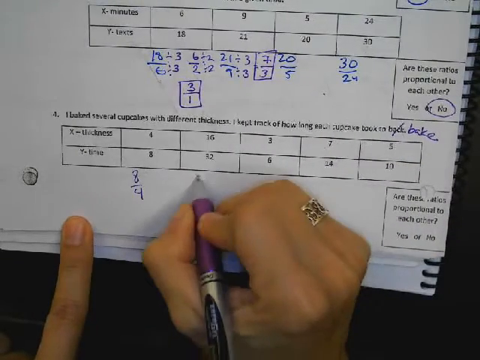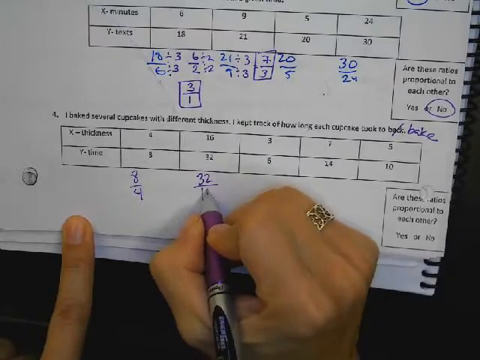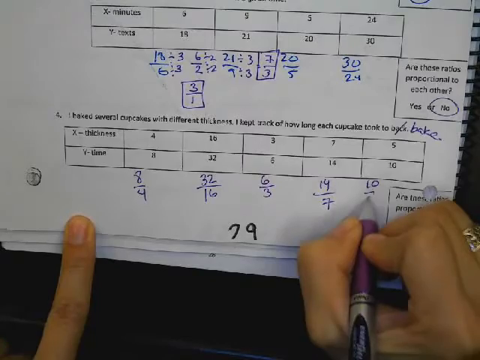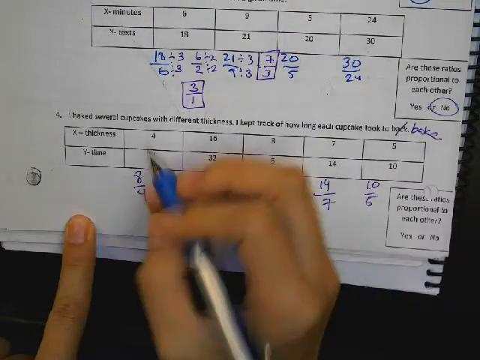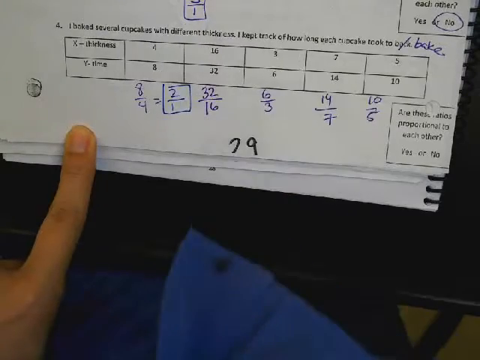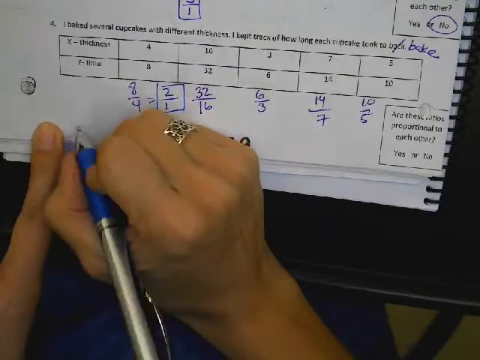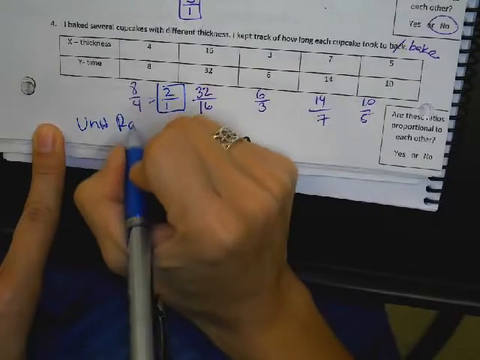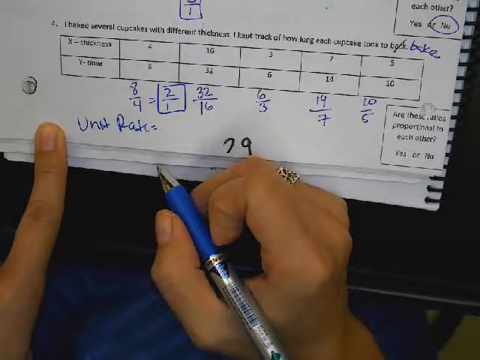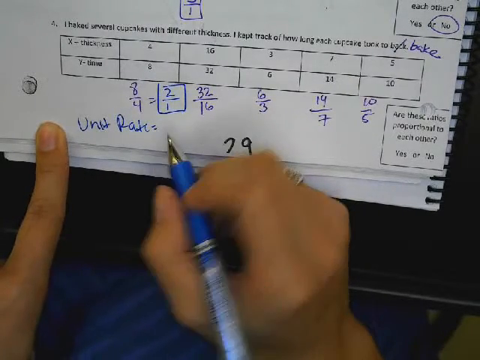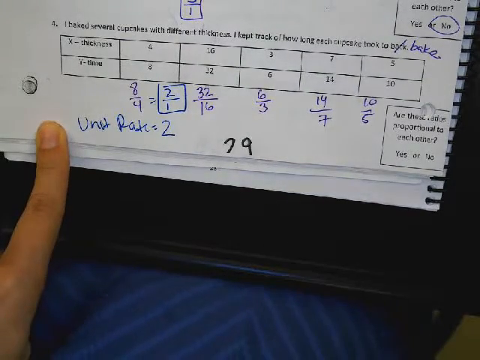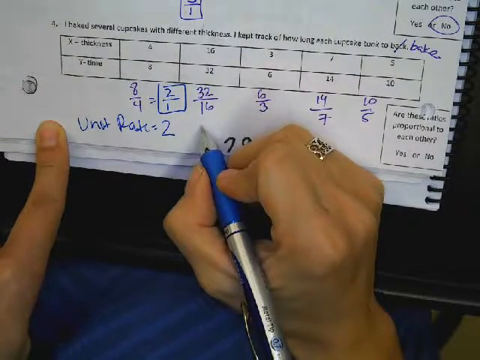Yes or no? Okay, so because it is a yes, that means, what do they all equal? 2 over 1, right? I'm not showing a lot of work because I kind of expect you to know how to do this now. What is my unit rate? We can just say 2, because what's 2 divided by 1? 2. What is my equation?